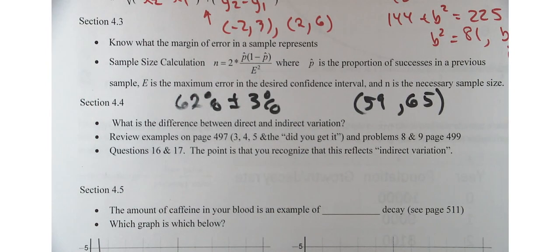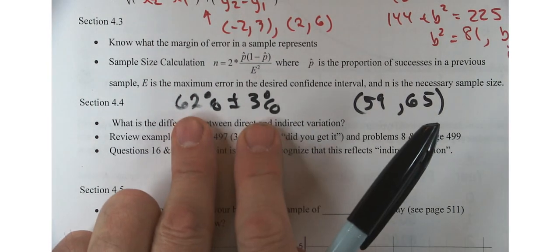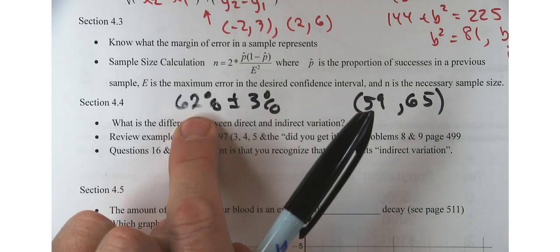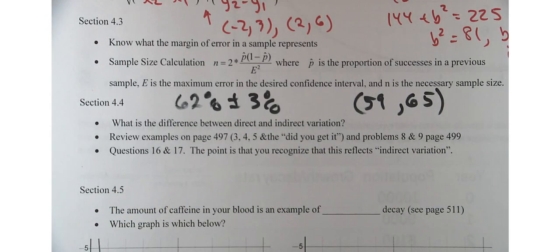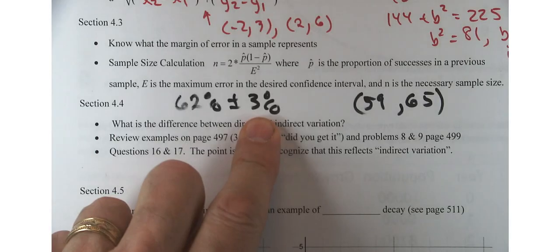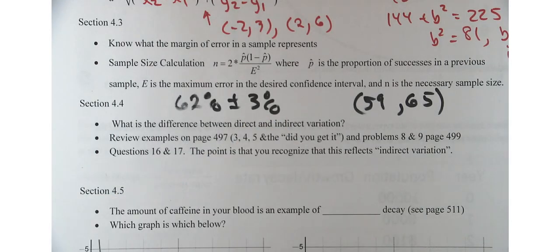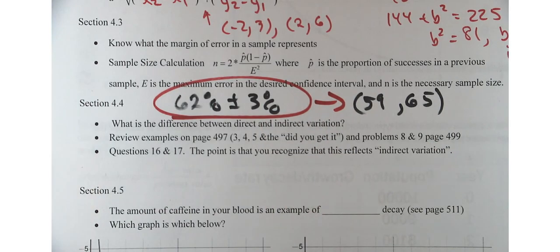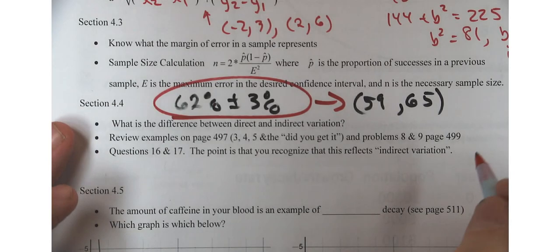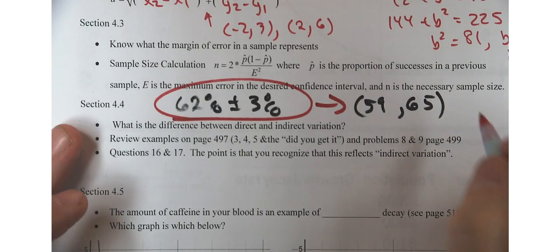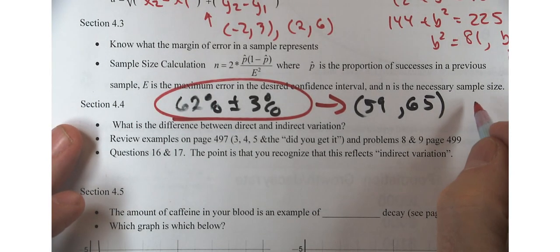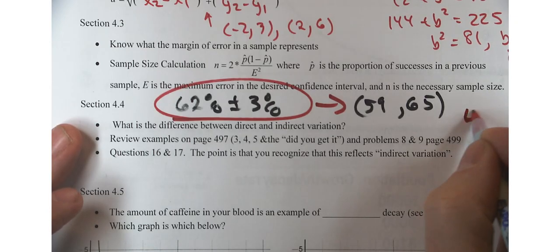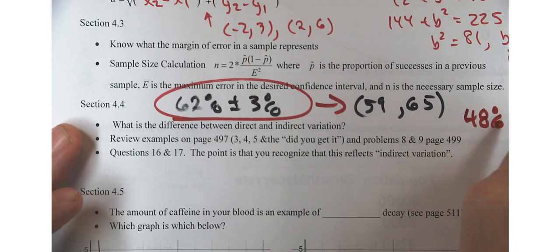What I want you to understand is that, whatever this is, it's your estimate, and you're giving yourself some margin for error. You should be able to go from, say, this to this. So if I gave you some polling numbers for proposal B, maybe it's less popular, maybe it's 48% plus or minus 4%.